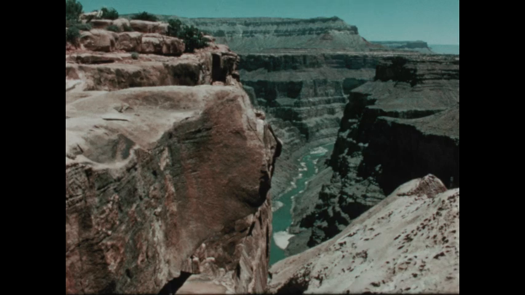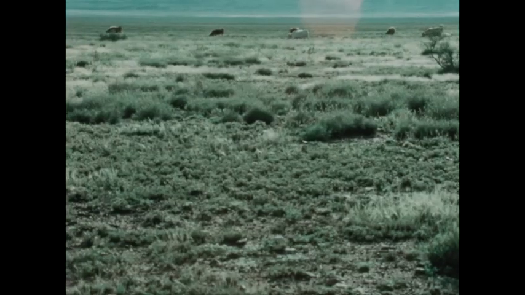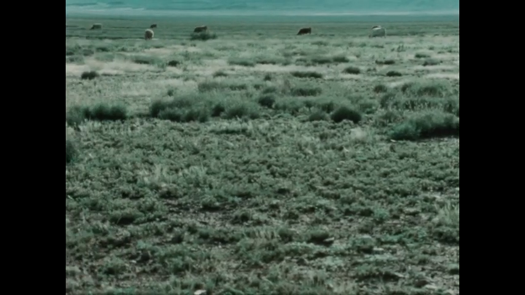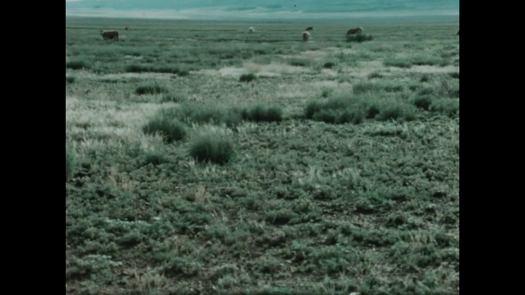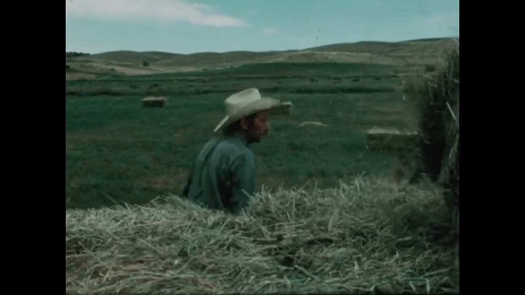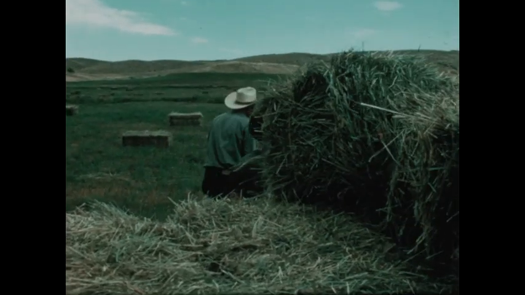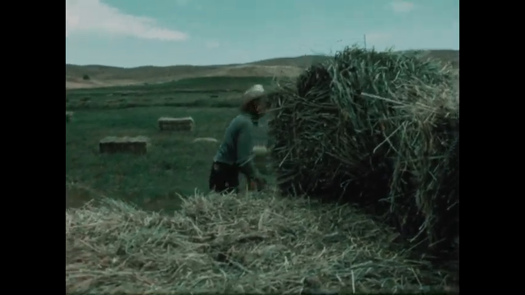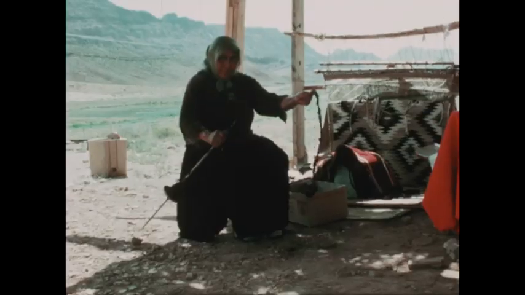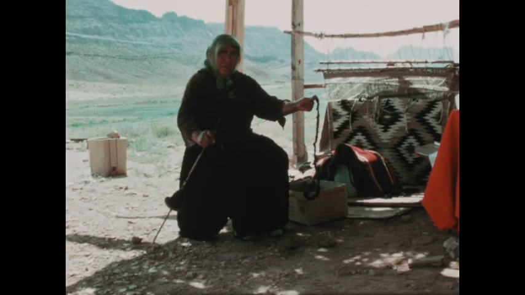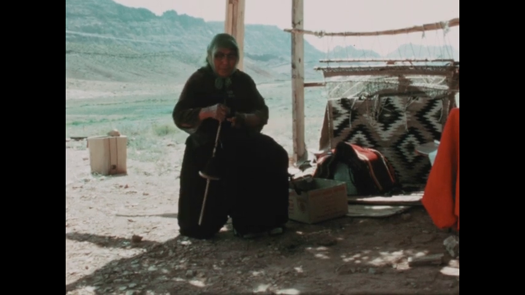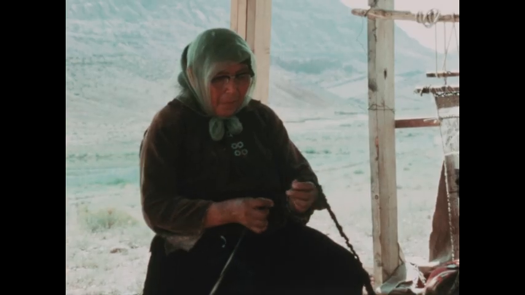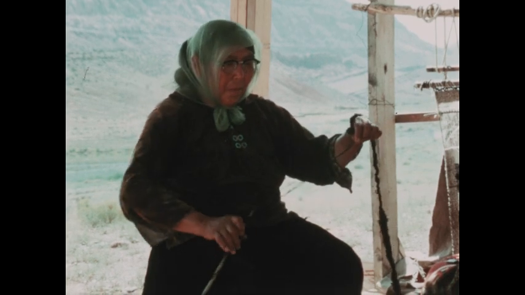The Colorado Plateau has few people, but there are ranchers who graze cattle and sheep on the grasslands, and farmers who raise a variety of crops in the valleys. In its colorful past, the plateau was the home of several American Indian tribes. Navajos living here are members of the largest Indian tribe in the United States.